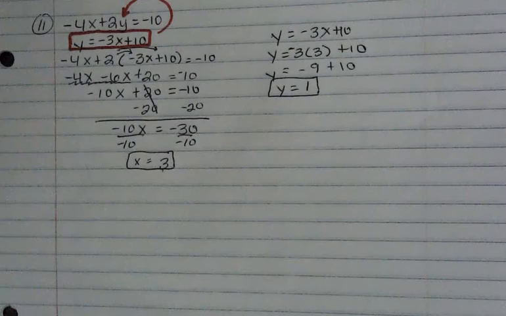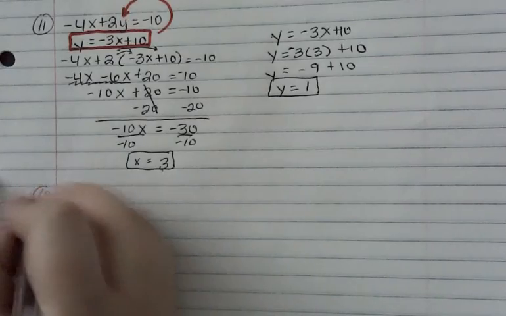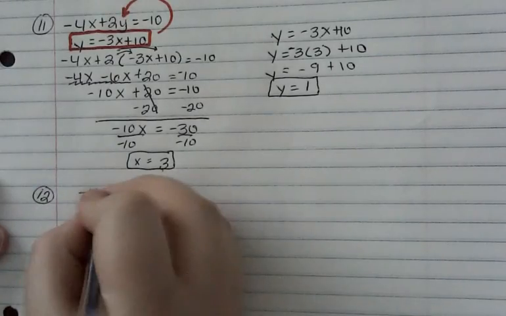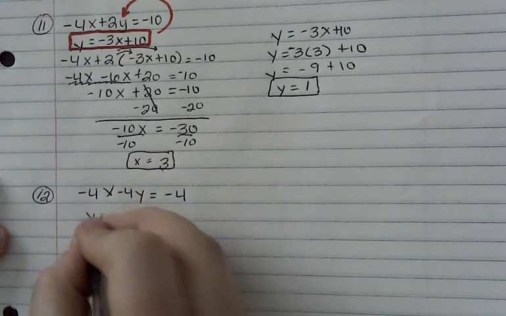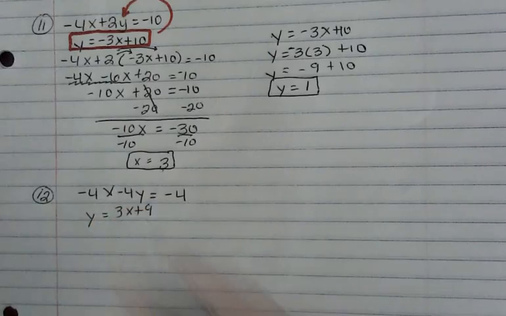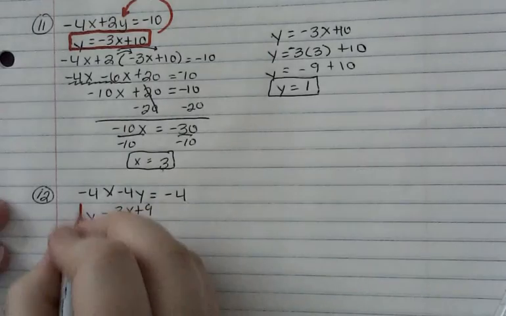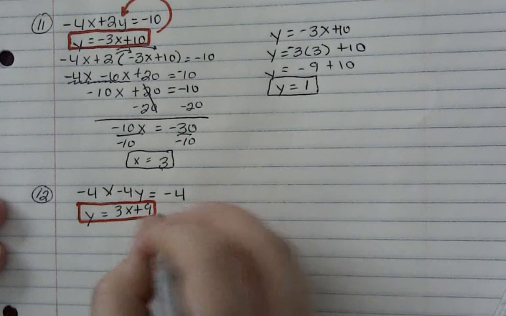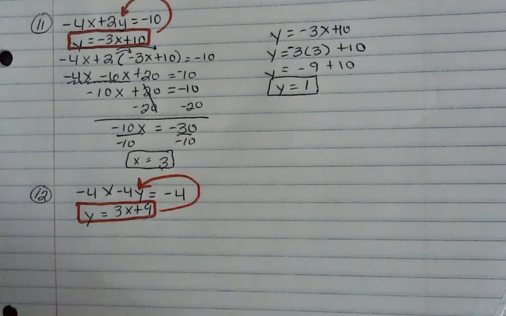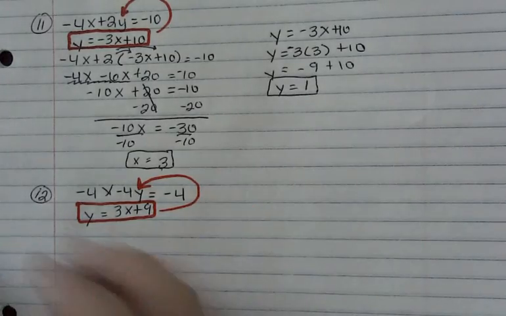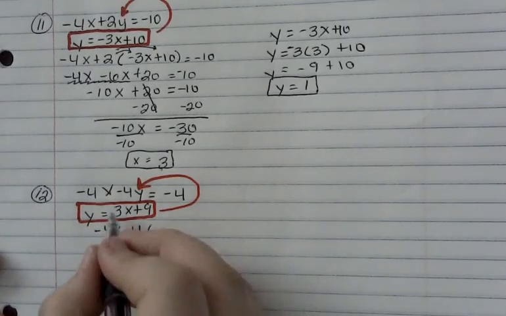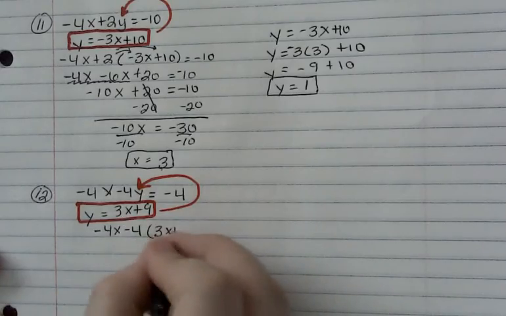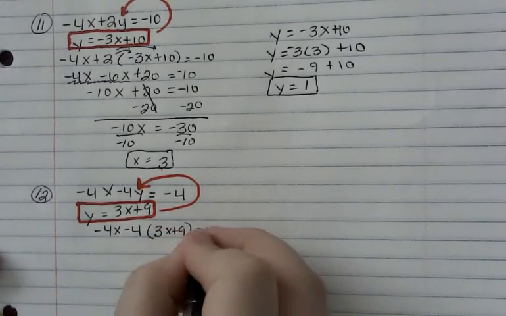So now I'm going to do number 12. Number 12, I've got negative 4x minus 4y equals negative 4, and then y equals 3x plus 9. So I'm going to take this 3x plus 9 and plug it into the y value of the top equation. So that gives you negative 4x minus 4, and instead of the y, I'm going to write 3x plus 9, and then equals a negative 4.